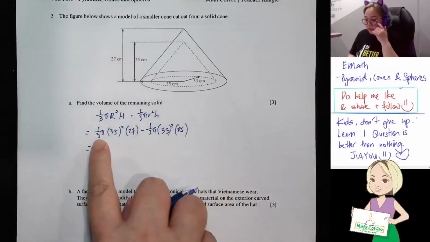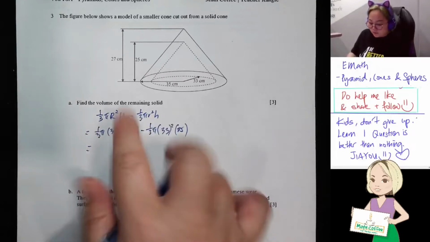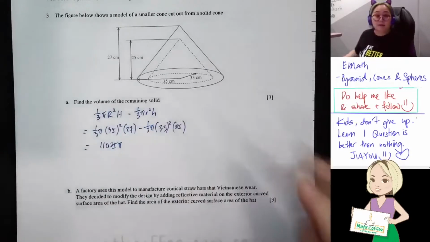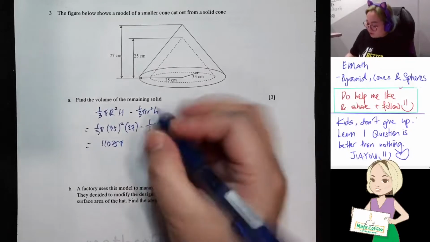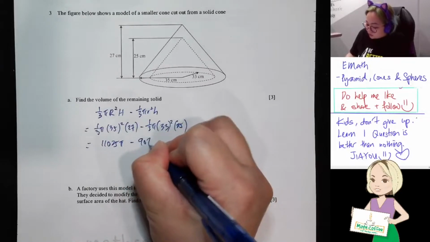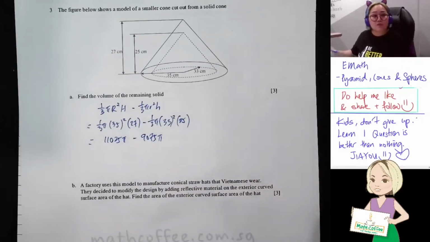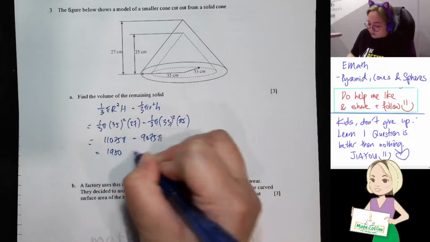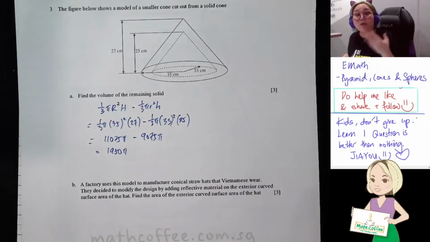So you will key calculator for 1/3 times 35 square times 27. It will give you 11025. Then you just put the pi behind. 1/3 times 33 square times 25. It will give me 9075. Then just put the pi. Then 11025 minus 9075 will give us 1950. Then don't forget to put the pi. Then you press the calculator, 1950 times calculator pi.